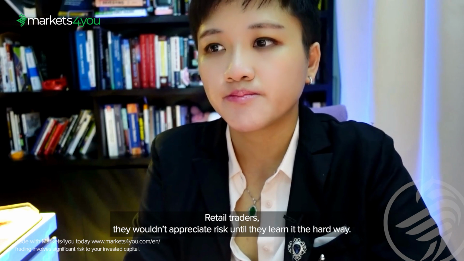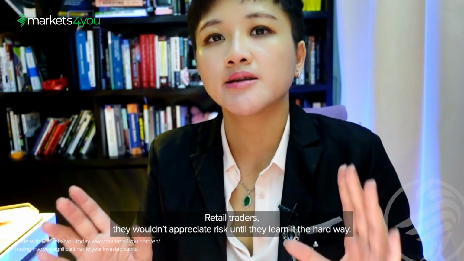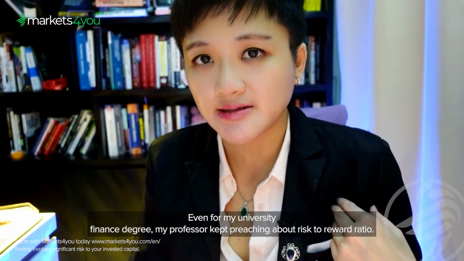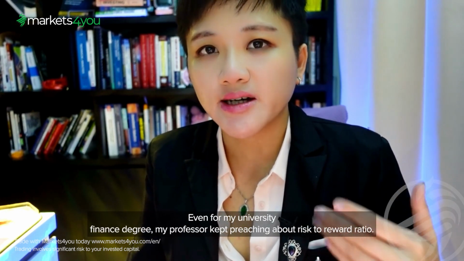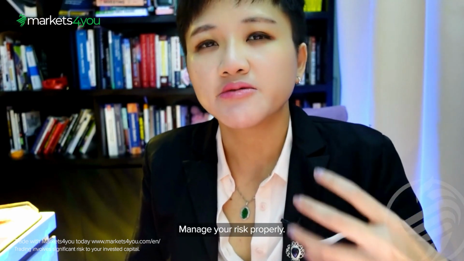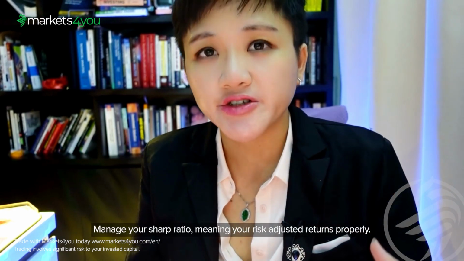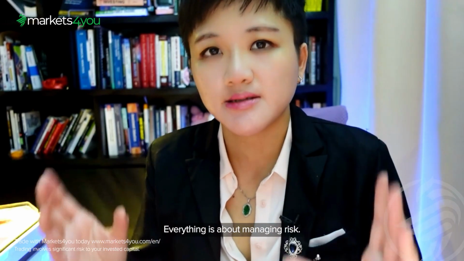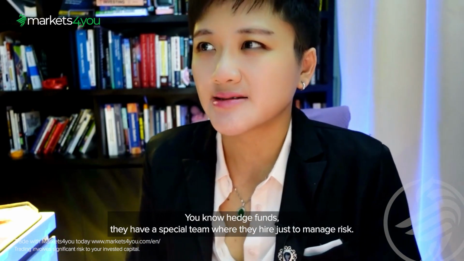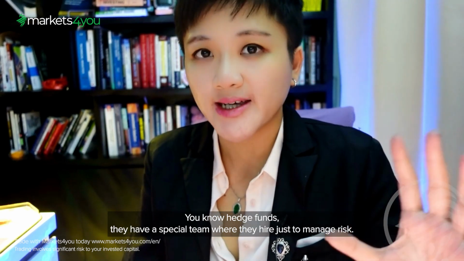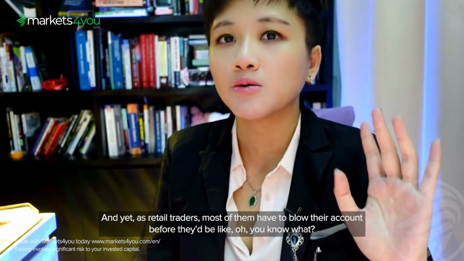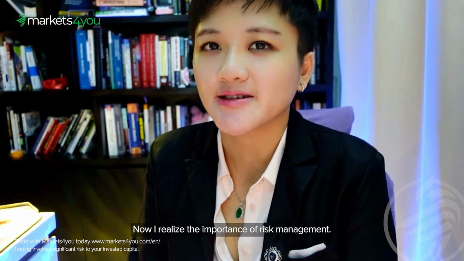And you know, a lot of retail traders wouldn't appreciate risk until they learn it the hard way. Even for my university finance degree, my professor kept preaching about risk to reward ratio. Manage your risk properly. Manage your Sharpe ratio, meaning your risk adjusted returns, properly. Everything is about managing risk. Hedge funds have a special team they hire just to manage risk. And yet as retail traders, most of them have to blow their account before they say, oh, you know what? Now I realize the importance of risk management.